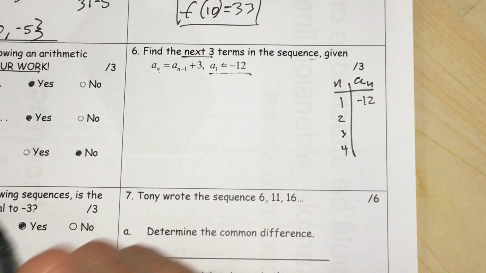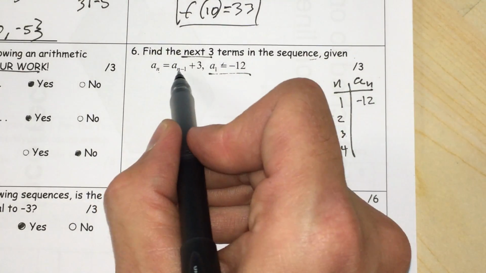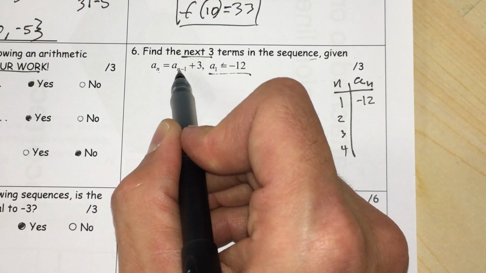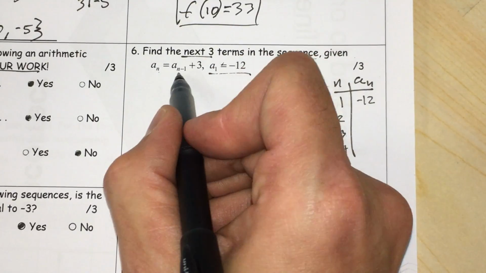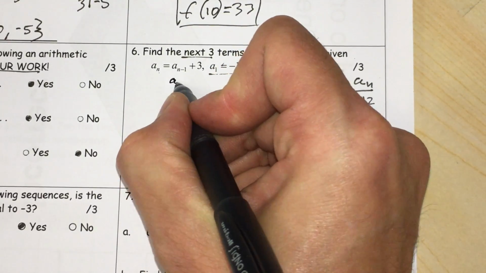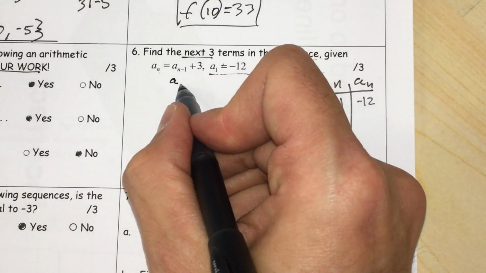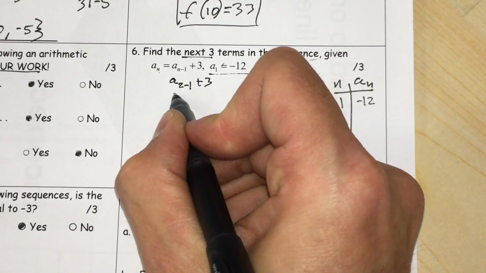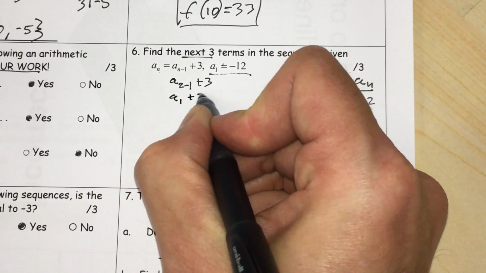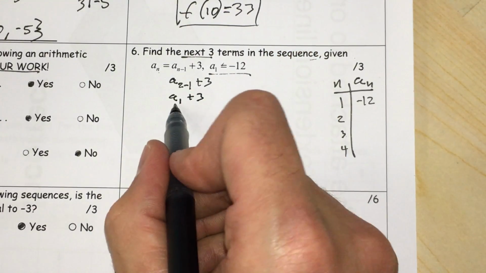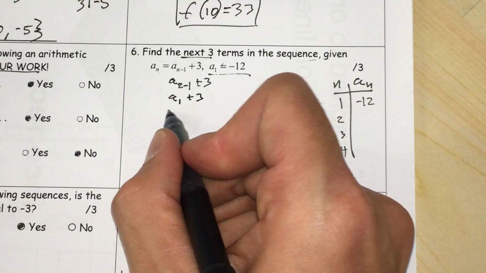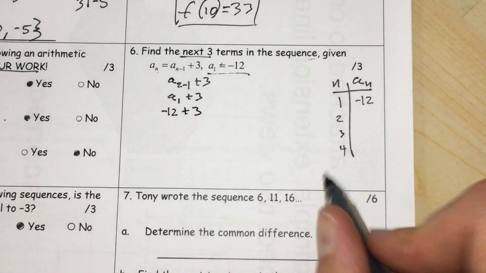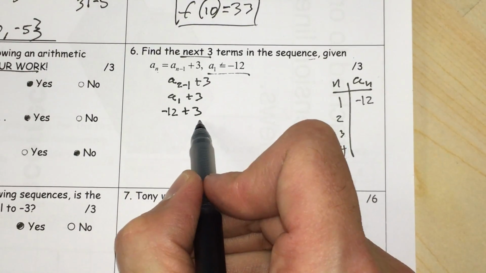So you're going to take 2 in there. You remember n minus 1 is, look at the last term. So this really says A sub 2 minus 1 plus 3. Well, 2 minus 1 is 1. A sub 1 plus 3 is, A sub 1, if we look over here, is -12. So this really says -12 plus 3. Well, -12 plus 3 is -9.